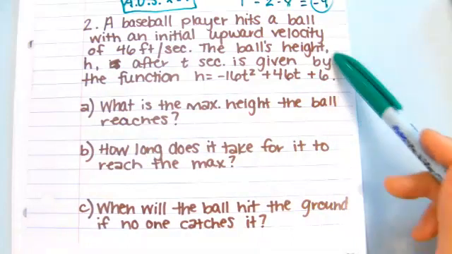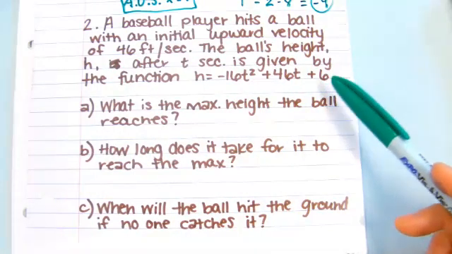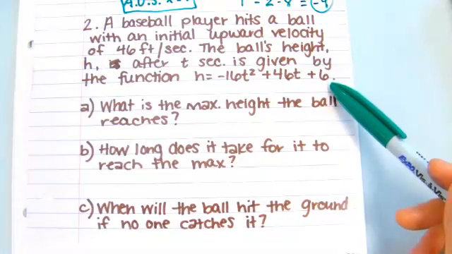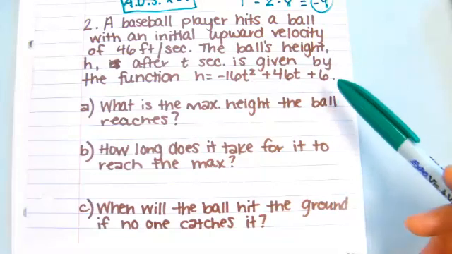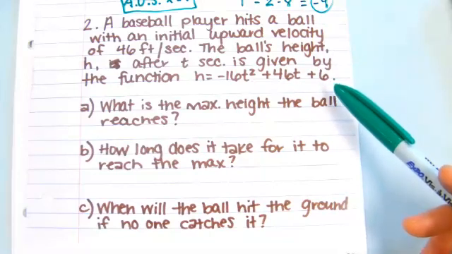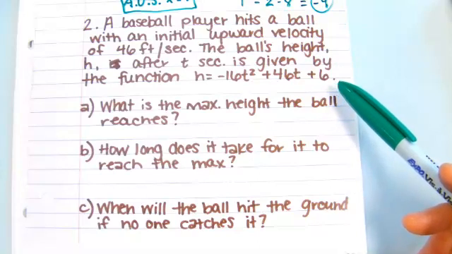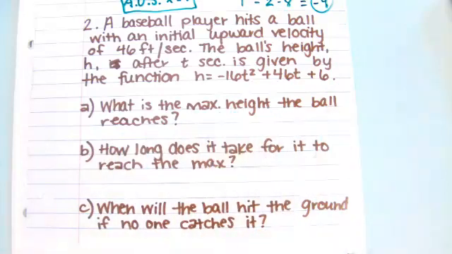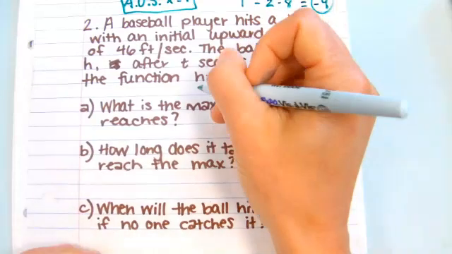What does that 6 stand for again? Do you remember from yesterday? What is that? Where it started, right? So this batter, when they hit the ball, they hit it 6 feet above the ground. Okay, so it must have been a tall batter and it was a high pitch, right? Okay, what is the maximum height the ball reaches? All right, so remember, height is x or y.